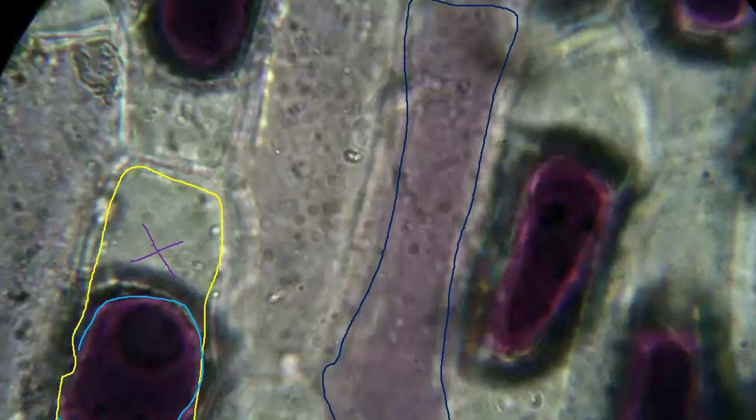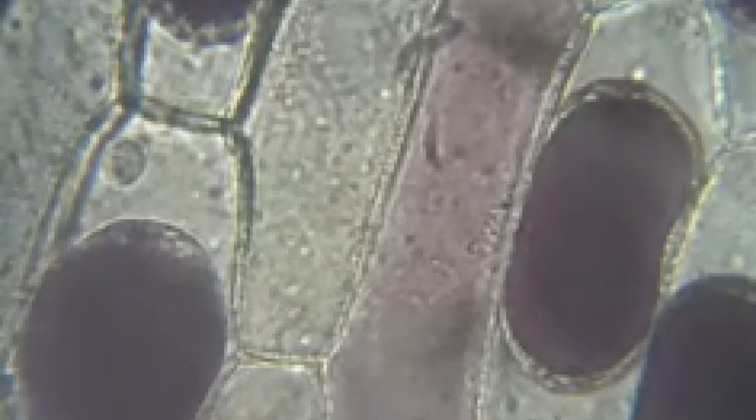Right, so you can see we just flushed the cells with distilled water, and you can see that the volume of the cytoplasm, the dark splodges, is starting to increase inside each of the cells, and eventually you'll see it pushing against the cell walls. So there we go, most of them are getting completely full now.